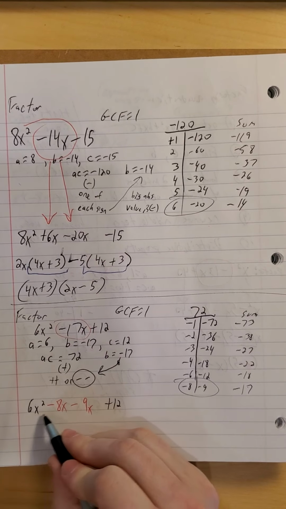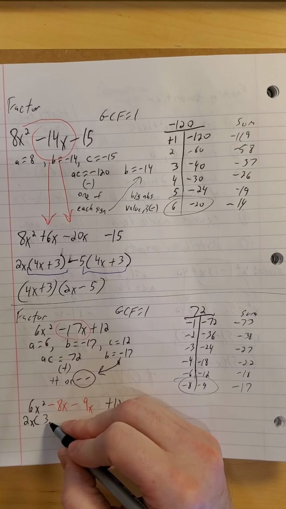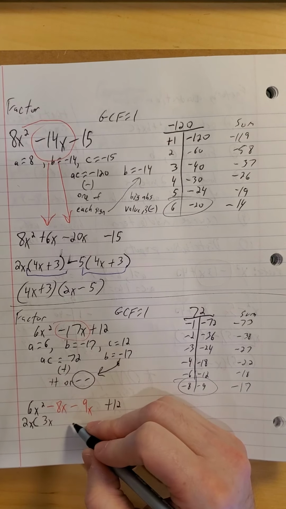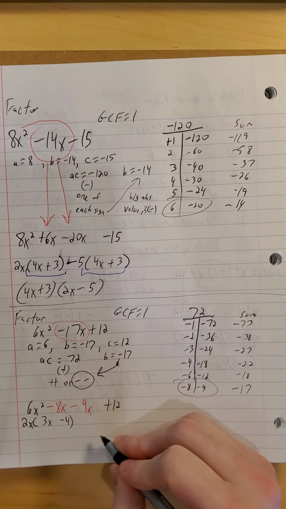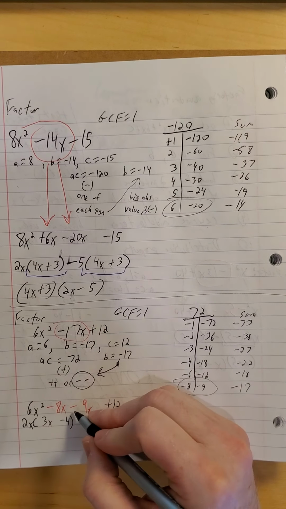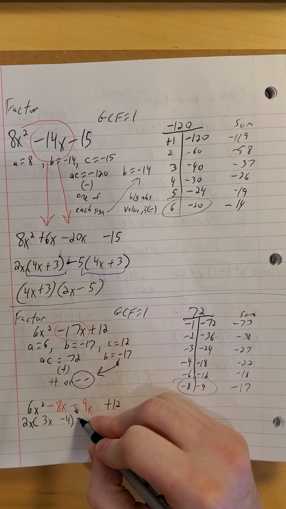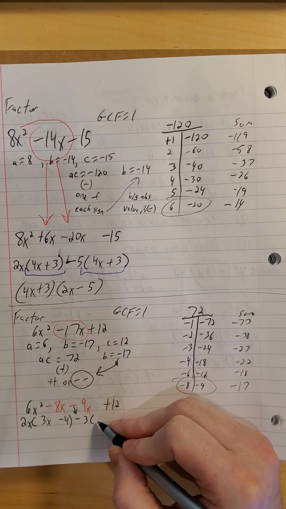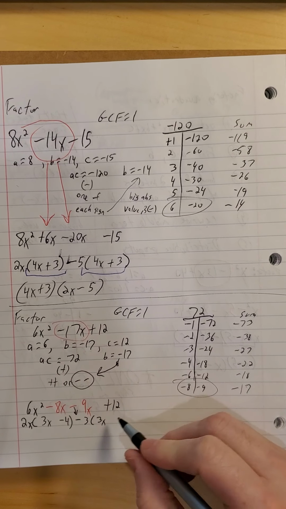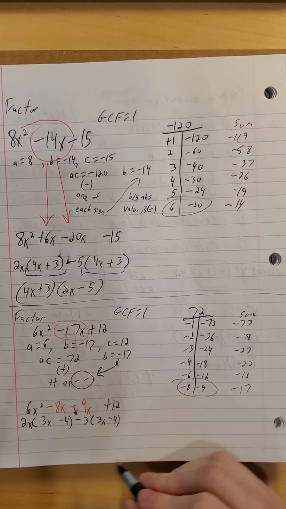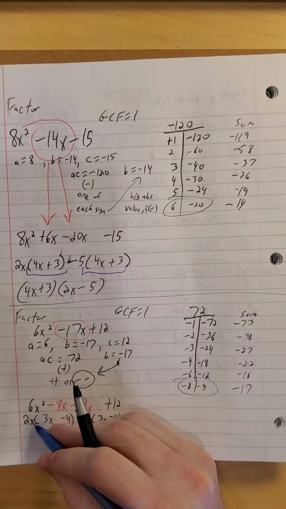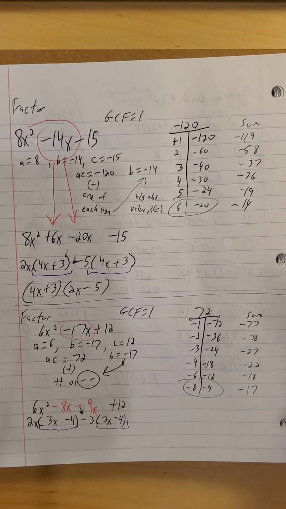Okay, welcome back. So our first two terms, hopefully you spotted both a 2 and an x in common. So we have a 3x and we have a minus 4. The negative 9 and the positive 12, we will use this guy's sign and pull a negative 3. So negative 3 by positive 3x is negative 9x. Negative 3 by negative 4 is positive 12. And then there's our common factor again. Distributive property one more time. So 3x minus 4 by 2x minus 3.